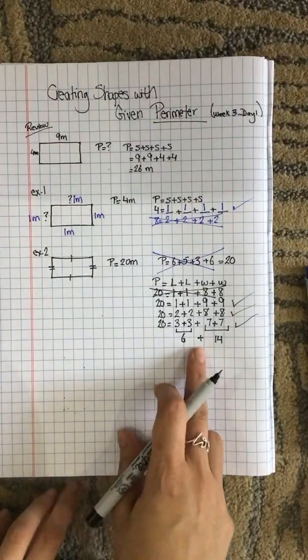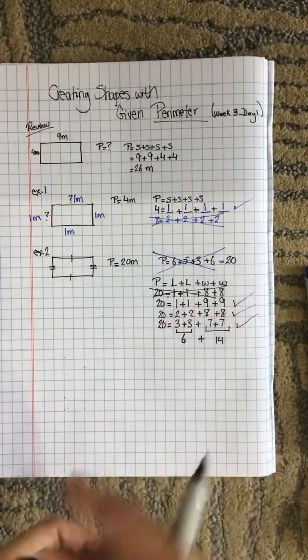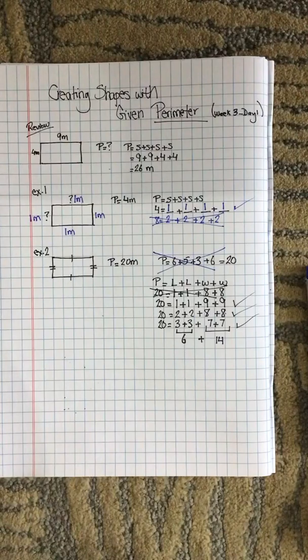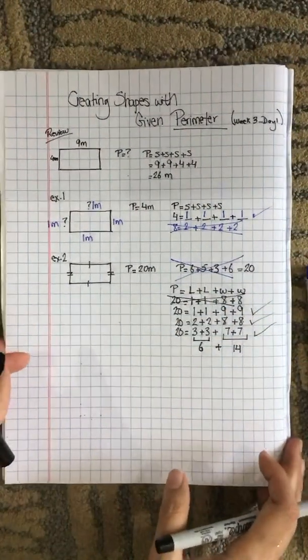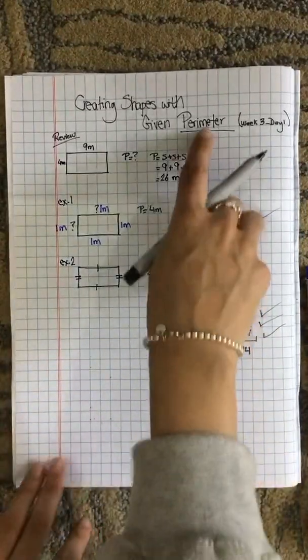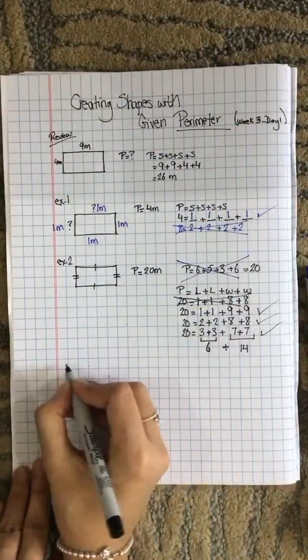You don't have to do it this way. You don't even have to label it out. Sometimes most of us should be at a place where our mental math is like this. Okay? Let's do one more, and then we'll move on to area. So we're still just finishing perimeter. Let's do example 3.